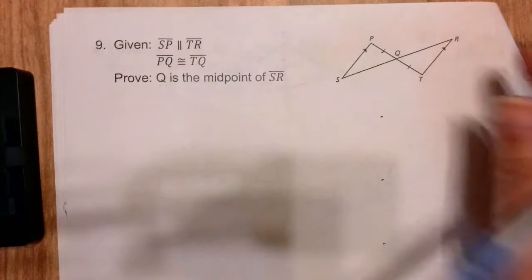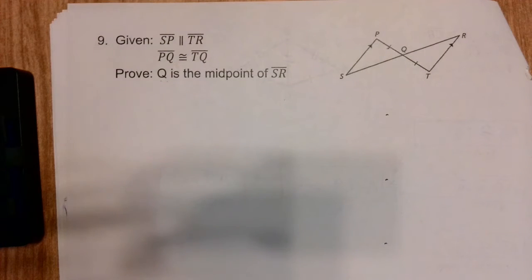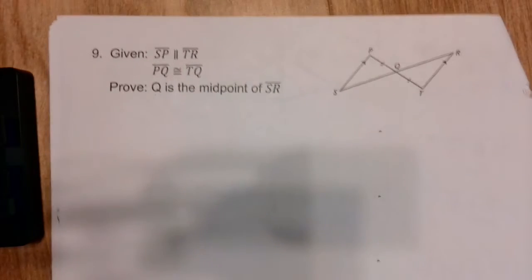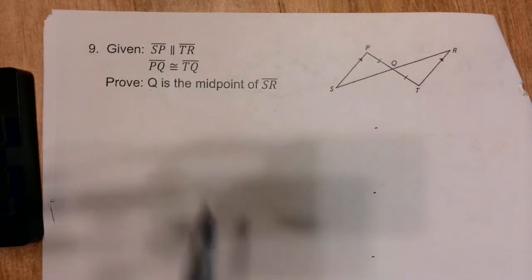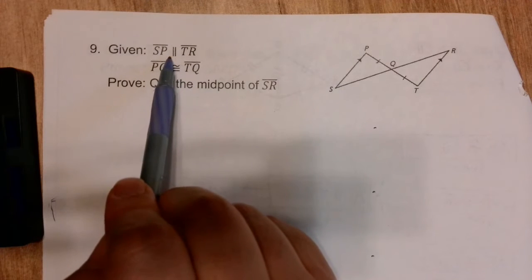Next one, number 9. SP is parallel to TR. PQ is congruent to TQ. Prove Q is the midpoint of SR. All right, let's look at the givens. Do either of them create extra stuff out front? Parallel, that does.